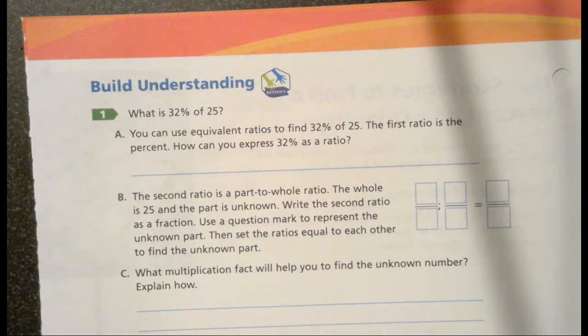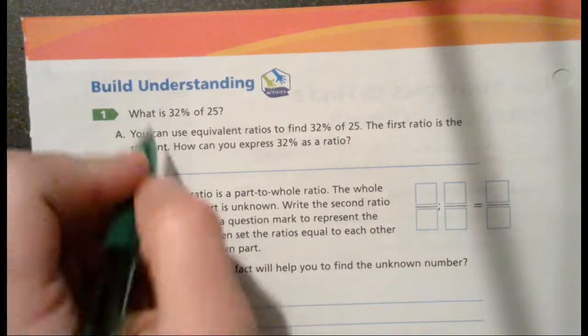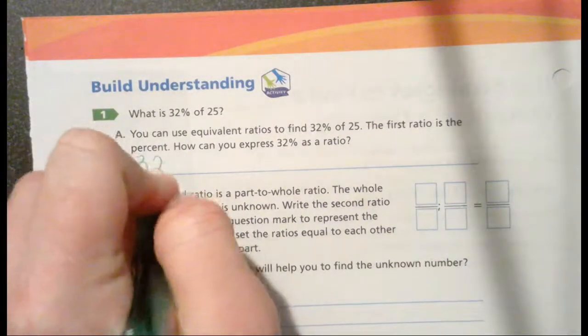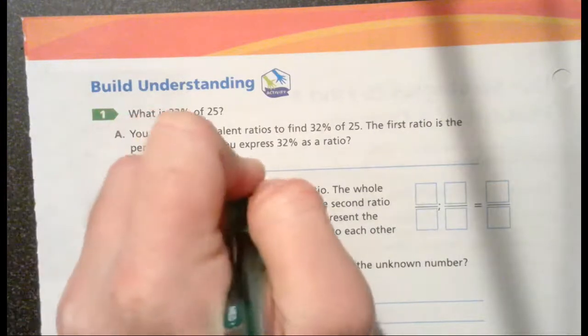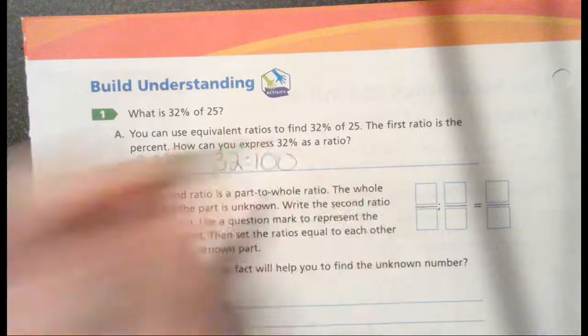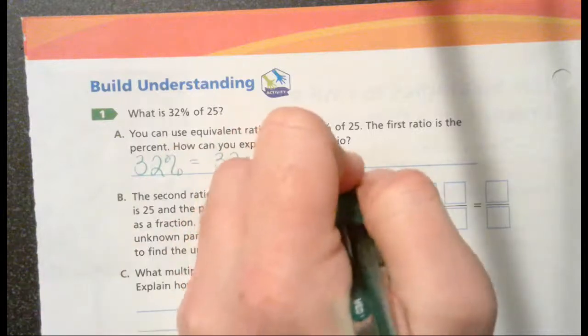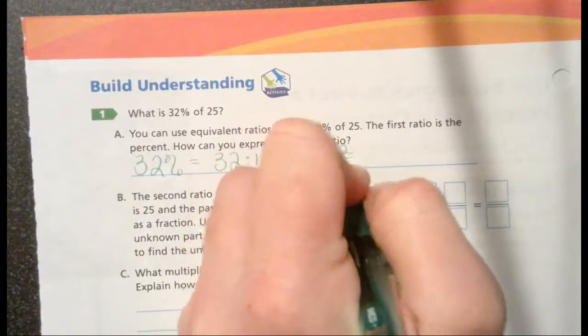The first ratio is the percent. How can you express 32% as a ratio? So think back to the previous lesson. 32% is equal to 32 to 100. It's also 32 over 100, or 32 hundredths.